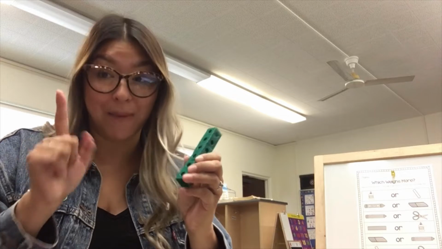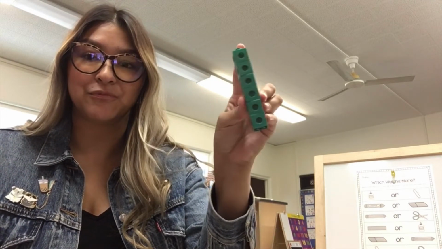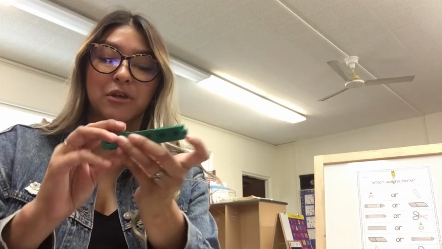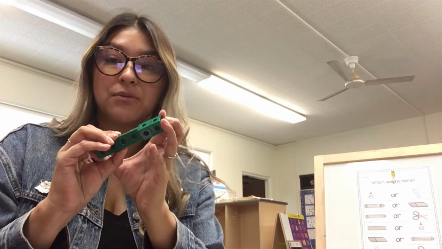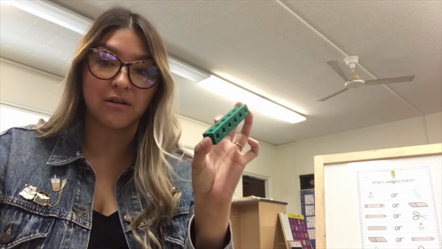The first thing I want to do is start off by showing you a couple of different types of measuring units. You might remember that we used, what do we call these? Snap cubes, right? These are our snap cubes. Earlier in the year, we used these snap cubes to measure different items in the classroom. Do you remember when we used these to measure?